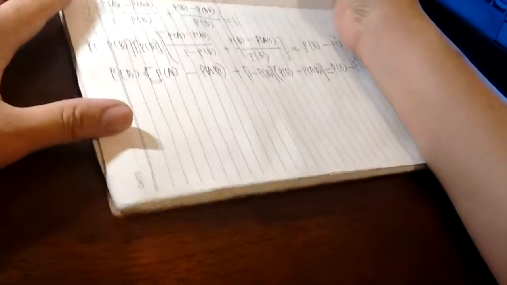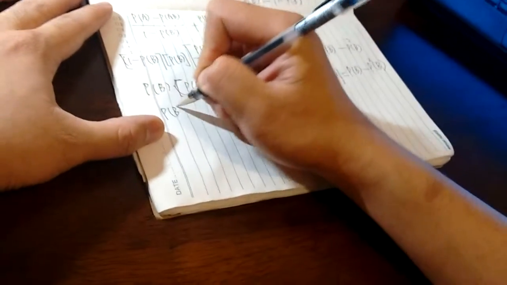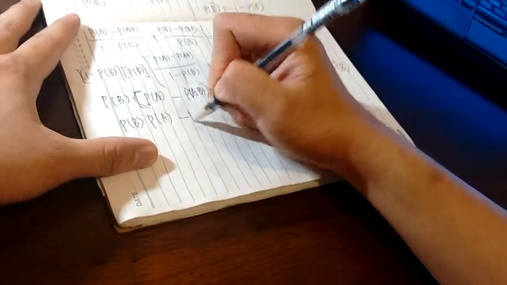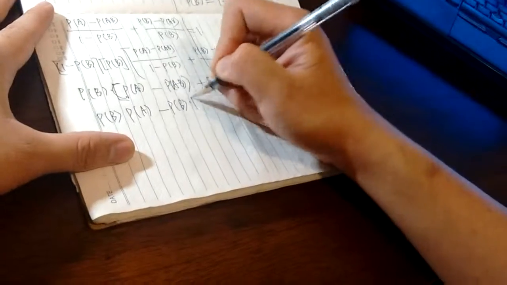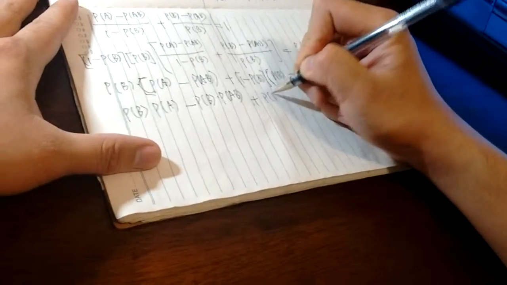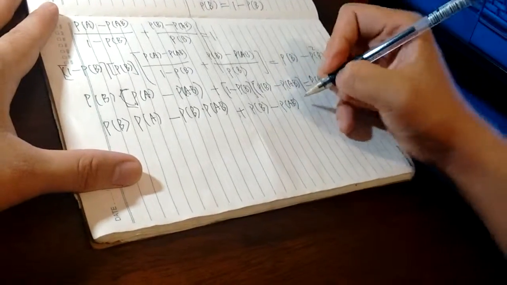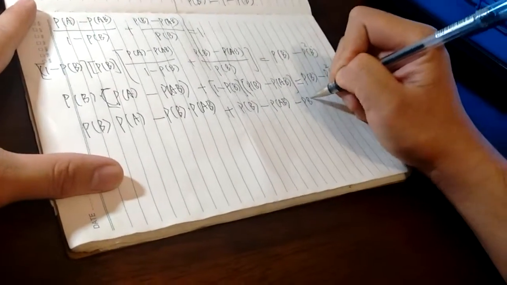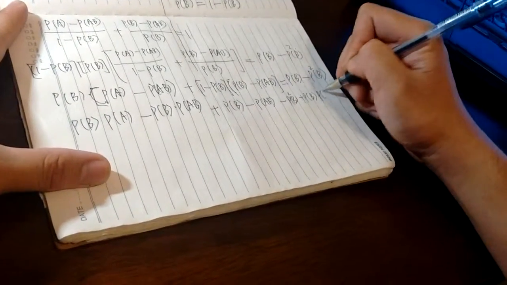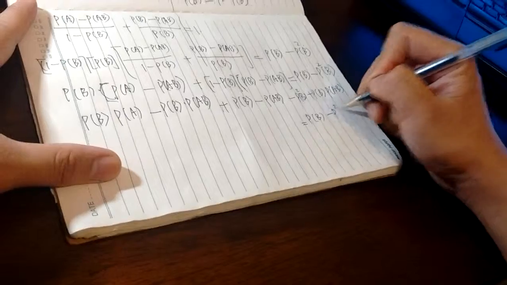So we dispose those equations: probability of B multiplied by probability of A, minus probability of B multiplied by probability of AB, plus probability of B minus probability of AB, and minus probability of B square plus probability of B times probability of AB, equals probability of B minus probability of B square.